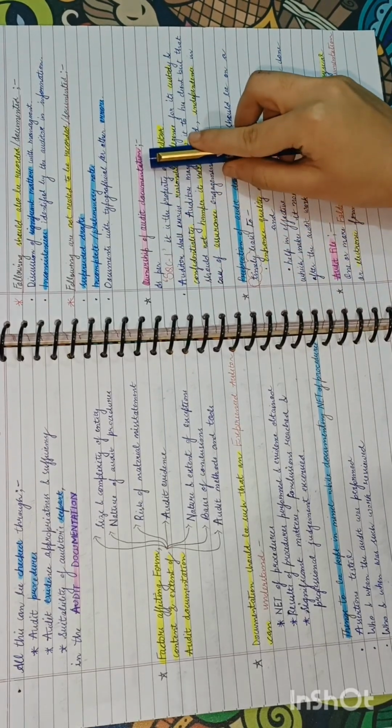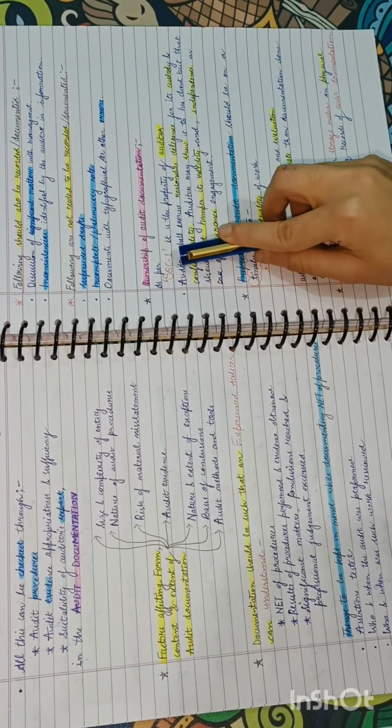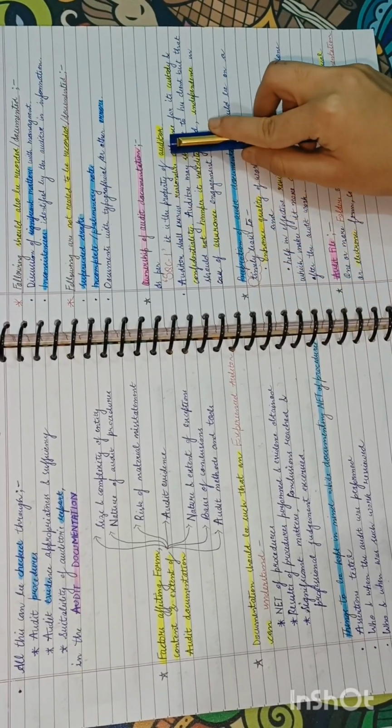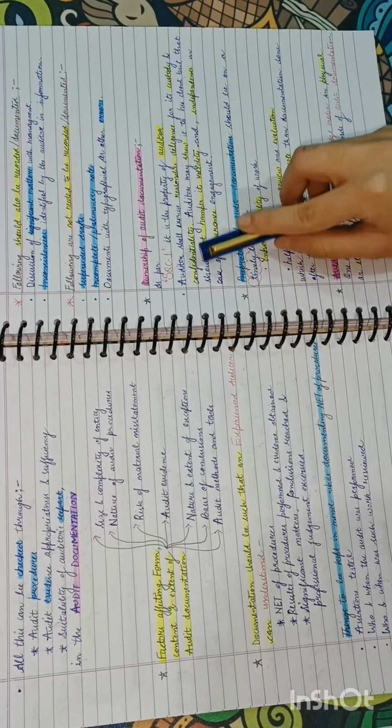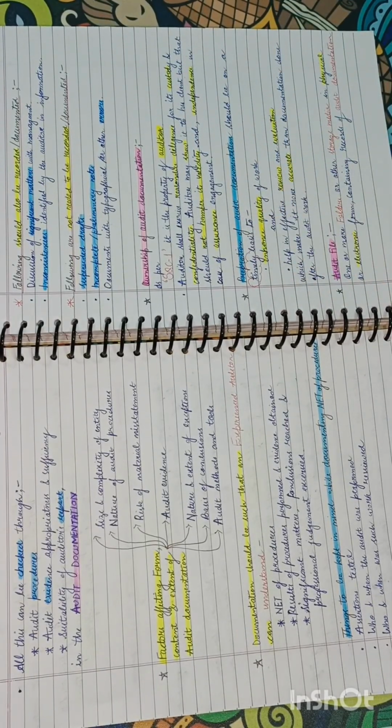Ownership of audit documentation. As per SQC 1, it is the property of the auditor. The auditor shall exercise reasonable diligence for its custody and confidentiality. So SQC 1 says that audit documentation is the property of the auditor, and he shall be diligent and keep the documents in safe custody and maintain confidentiality. यानी कि ऑडिटर को नेग्लिजेंट नहीं होना चाहिए अपने ऑडिट डॉक्यूमेंट को संभालने में.